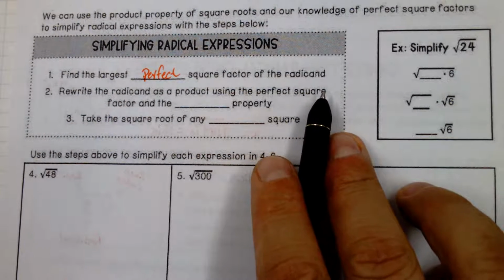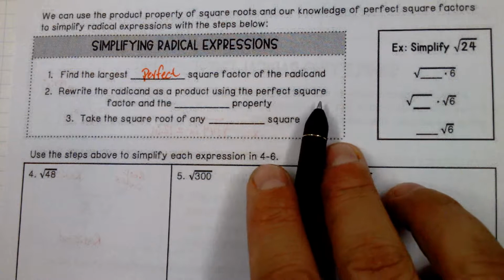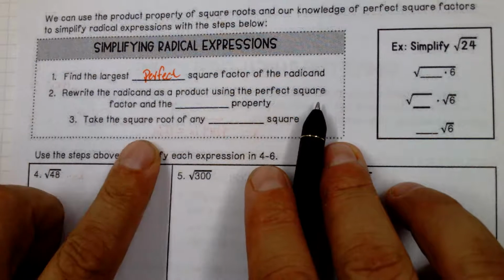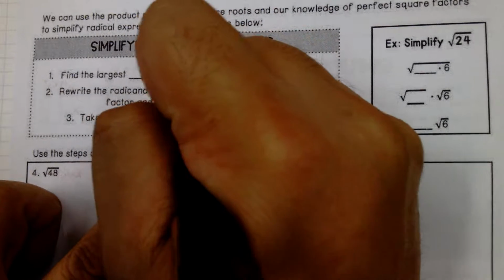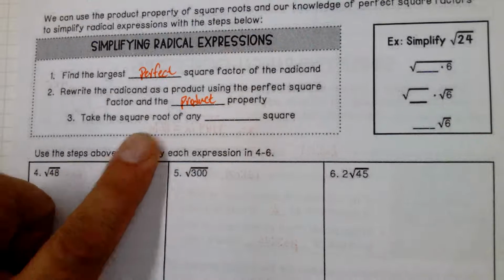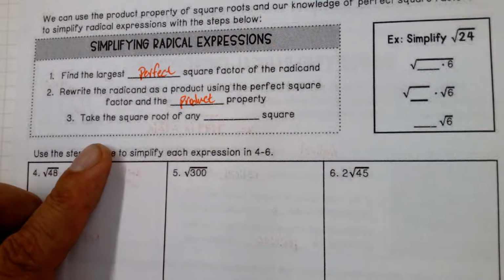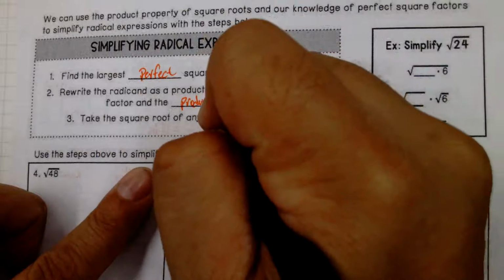Then we're going to rewrite the radicand as a product using perfect square factors, and the product property like we just did. And then take the square root of any perfect square.